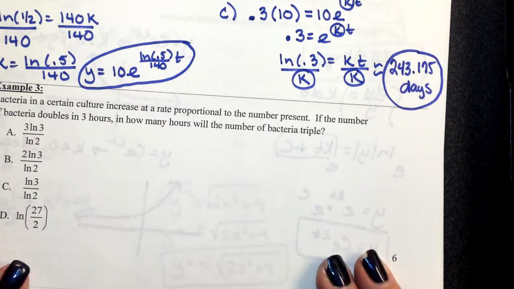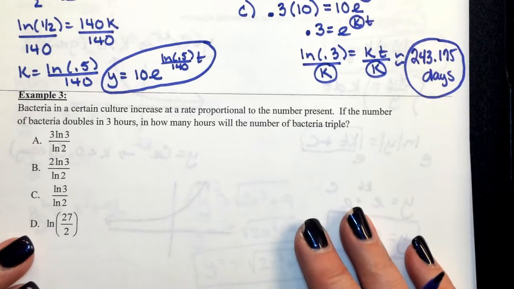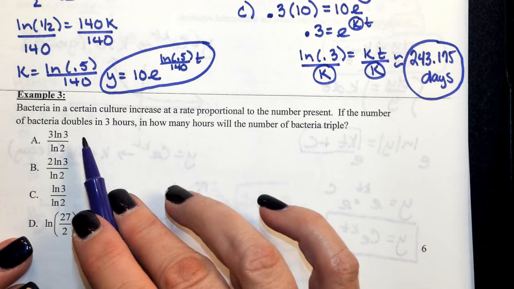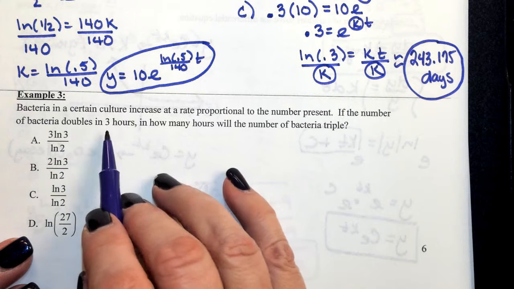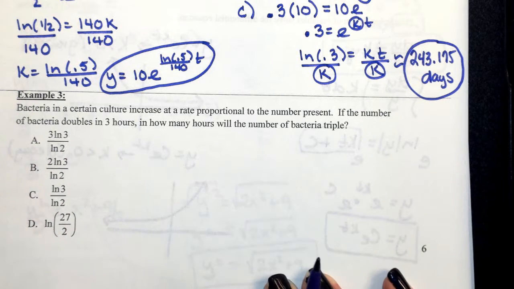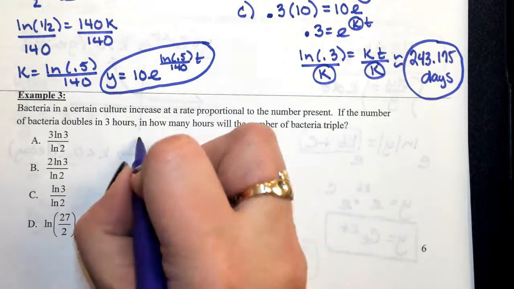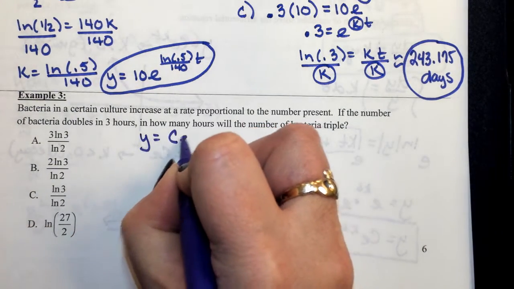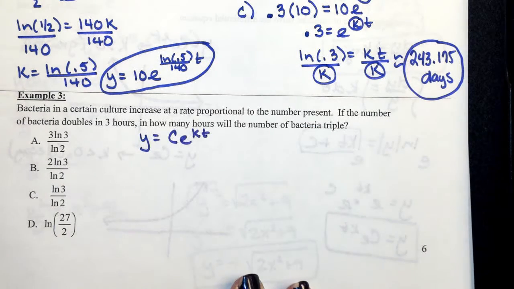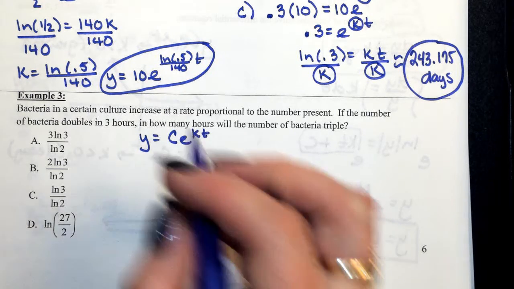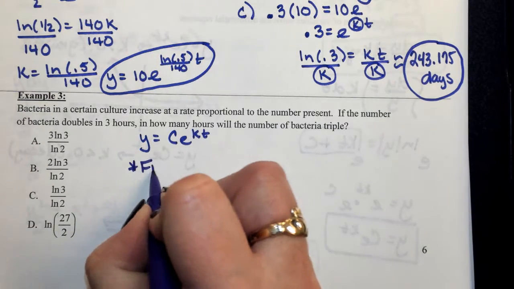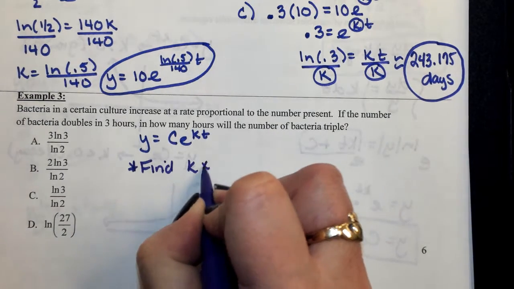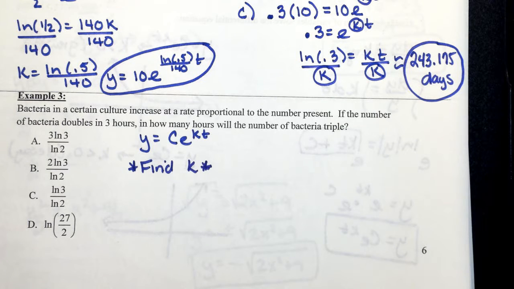So here they're telling me it's similar to your half-life, but we're talking about bacteria. But they're saying the amount of bacteria doubles in 3 hours. And how many hours will the number of bacteria triple? So again, I'm still going to set up my equation y is equal to c times e raised to the kt power. So sometimes they won't give you that initial amount. But you don't need it to actually find your k value. Again, you still have to start all these problems the same way. If it's not given, you have to find that k value.